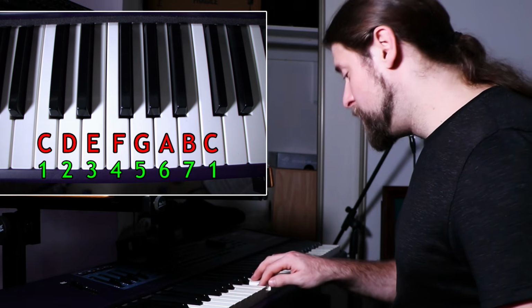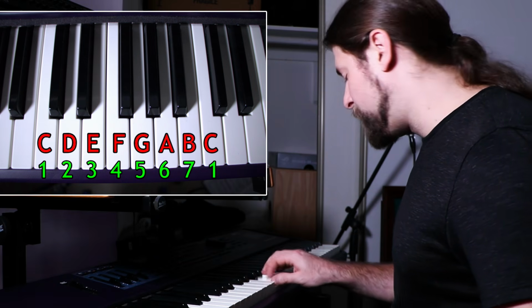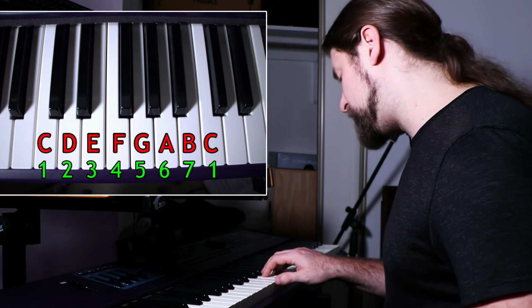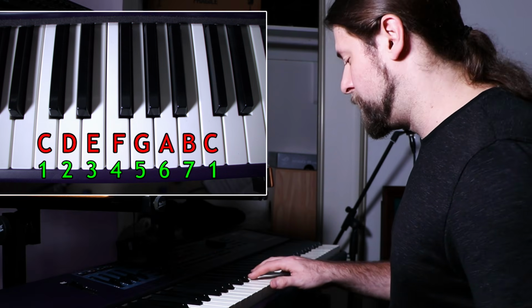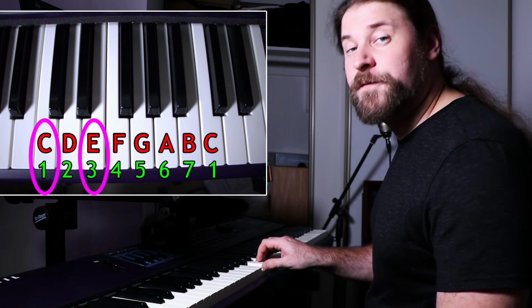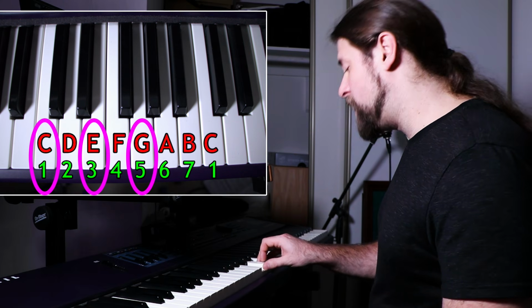Now each of those letters can also be assigned a number or a scale degree. So C would be 1, D would be 2, E would be 3, F would be 4, G would be 5, A would be 6, B would be 7, and C would go right back to 1. Now the major chord comes from slapping the root or 1, the 3rd, and the 5th all together. So let's take a look at that one more time. 1, 3, 5.